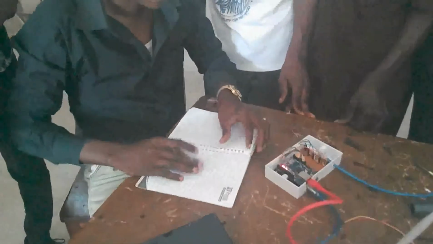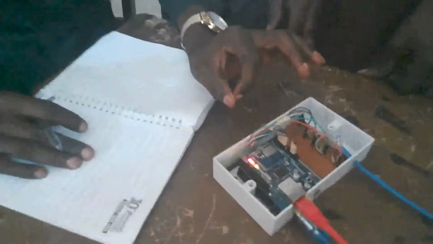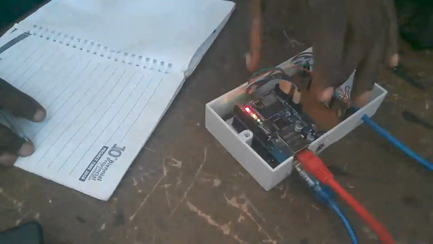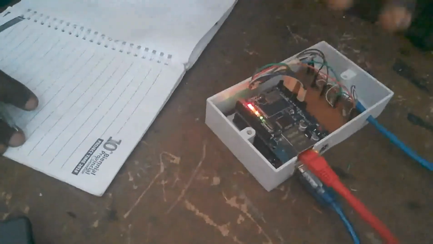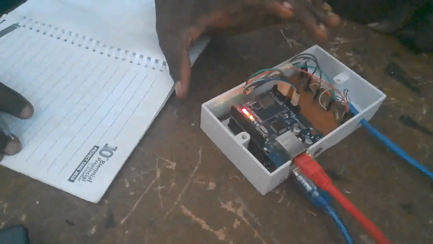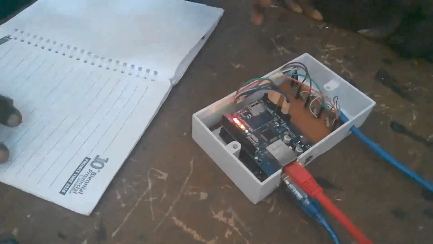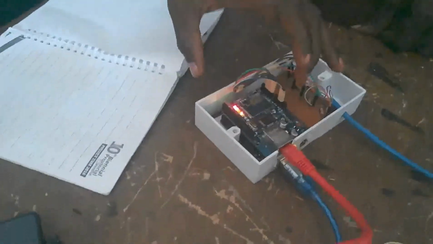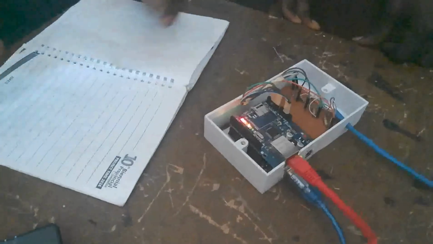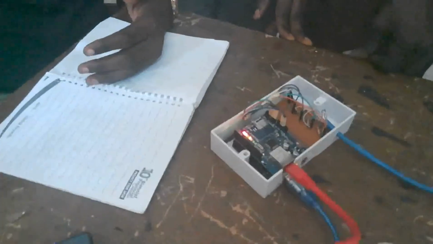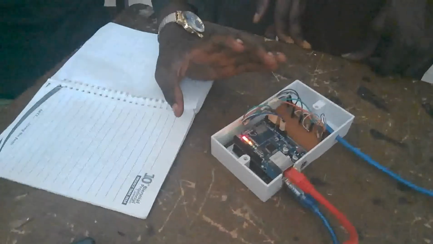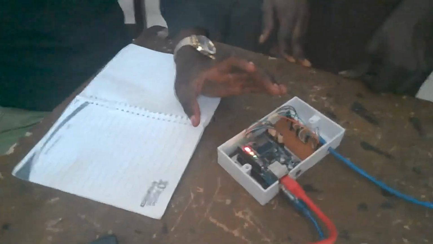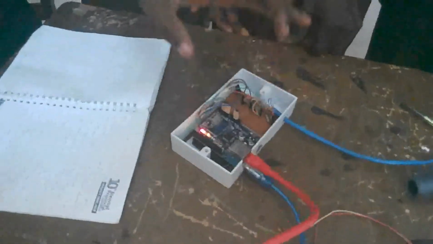First and foremost, we used the Arduino Uno, and on top of the Arduino Uno there is an internet shield. The Arduino Uno is a microcontroller that you can use to connect to the computer system, and the internet shield is a kind of shield that enables us to store our data on the internet or on the local host, which is a database.